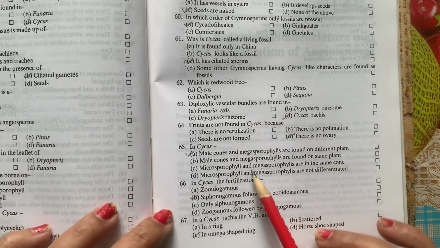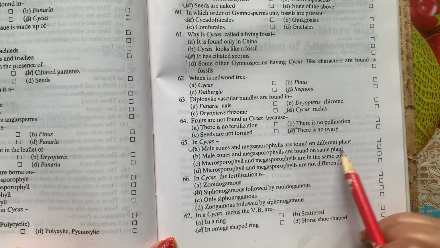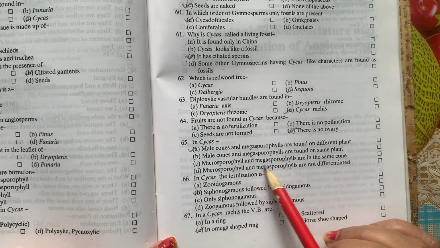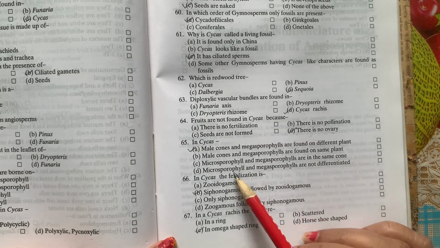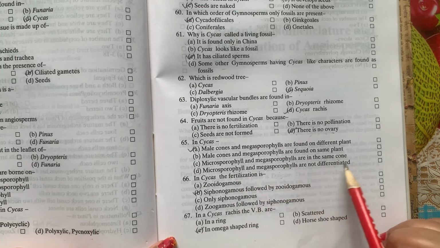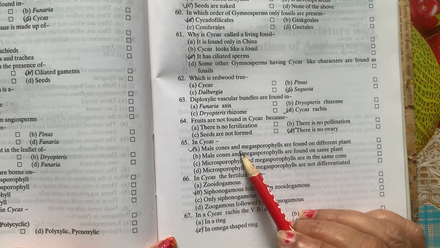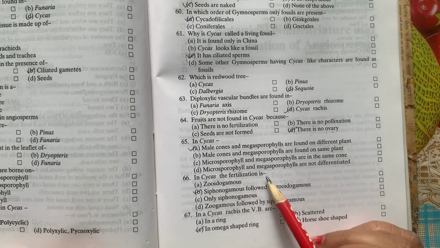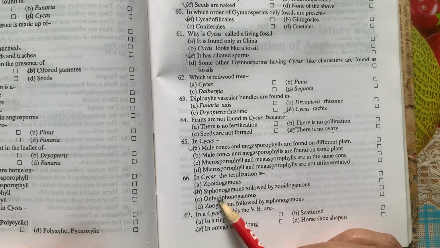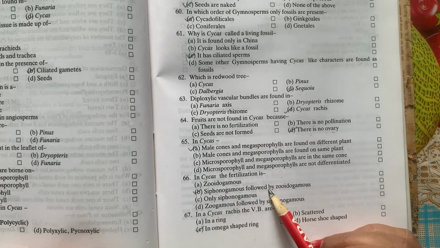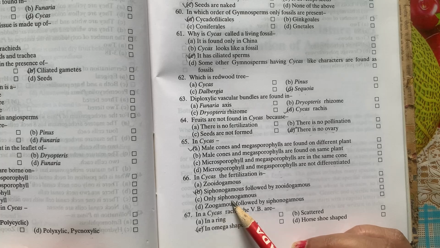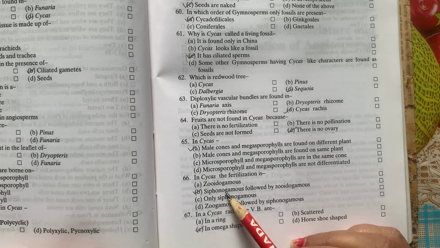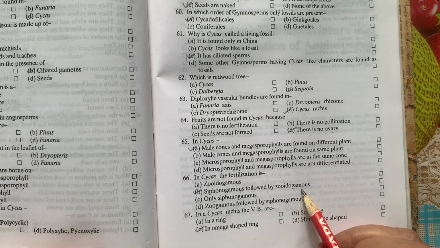In Cycas, male cones and megasporophylls are found on different plants, or on the same plants, or microsporophylls and megasporophylls are in the same one, or microsporophyll and megasporophylls are not differentiated. First, male cones and megasporophylls are found on different plants. In Cycas, the fertilization is zooidogamous, siphonogamous, followed by zooidogamous, only siphonogamous, zooidogamous followed by siphonogamous. Second, siphonogamous followed by zooidogamous.